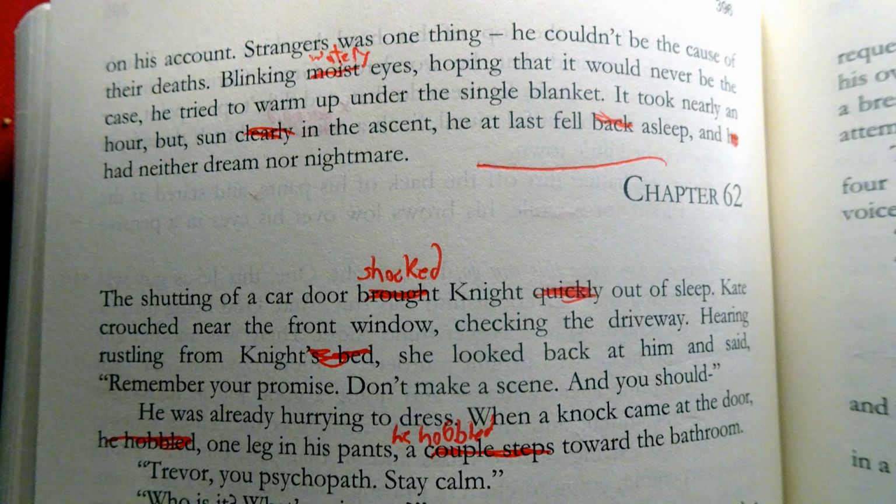I have this line that begins the next chapter: the shutting of a car door brought Knight quickly out of sleep. I wanted to get rid of that quickly there. But I didn't want to just say brought him out of sleep, so I thought it'd be good to say shocked Knight out of sleep.